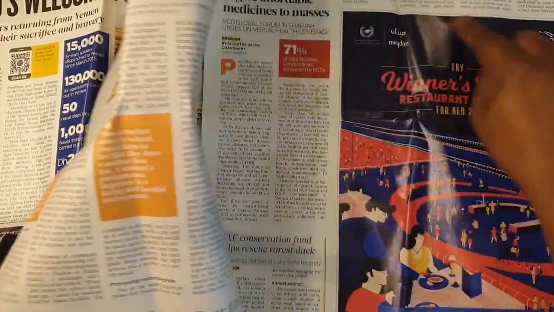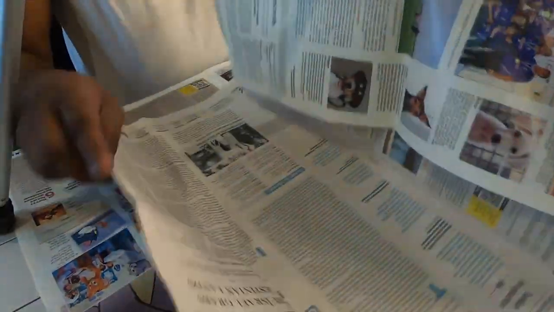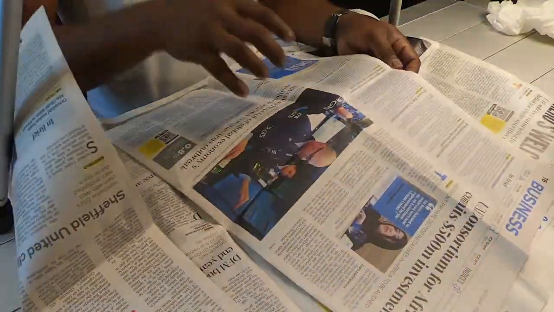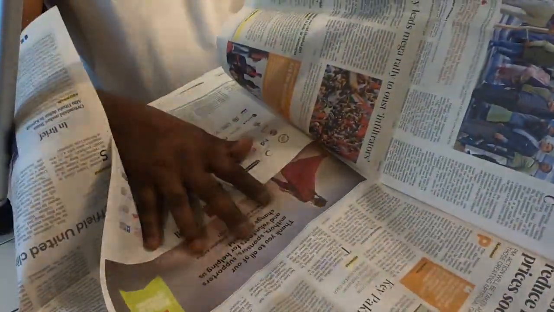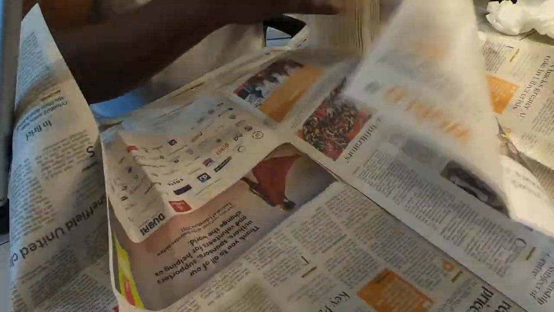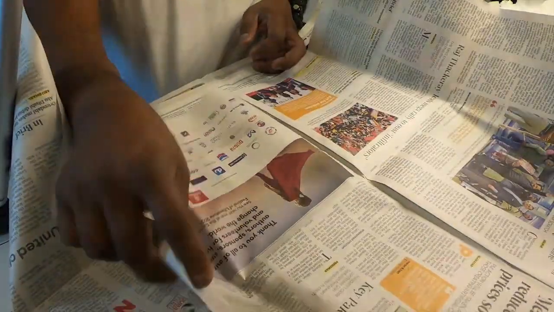I think some dark patches for the shadows would be nice. Again, this could be nice sky. This could create some interesting rock texture.